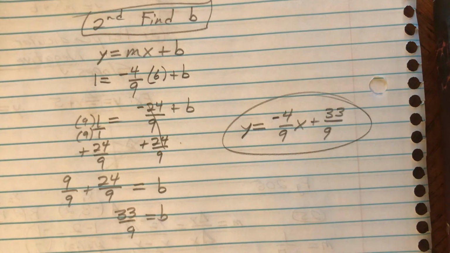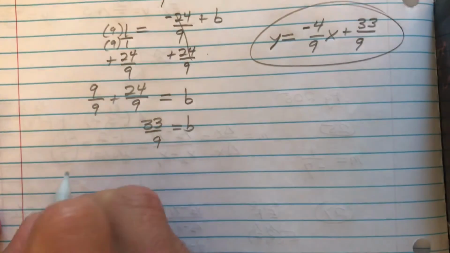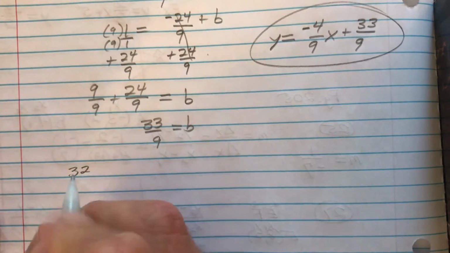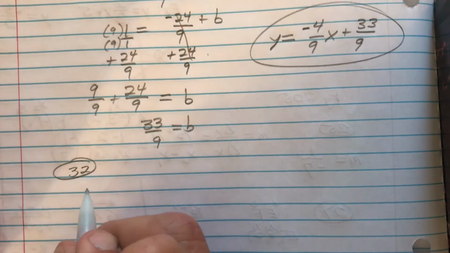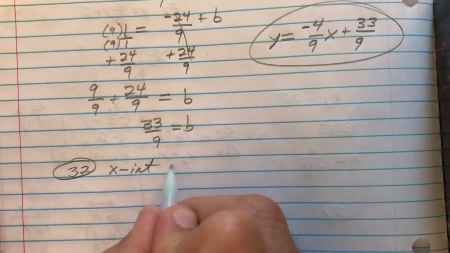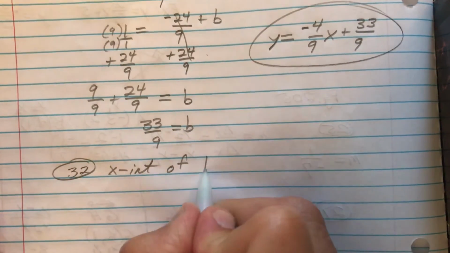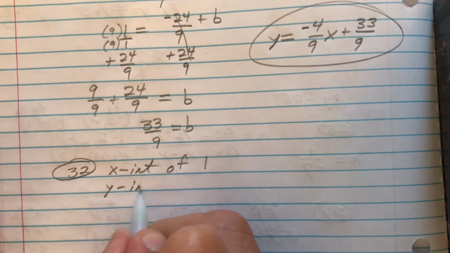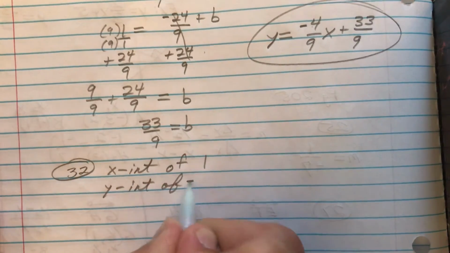Let's see. Let's try 32. 32 is an interesting question. 32 says you have an x-intercept of 1 and a y-intercept of negative 2.